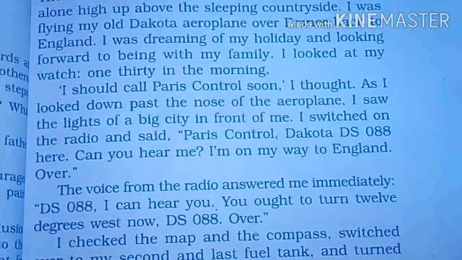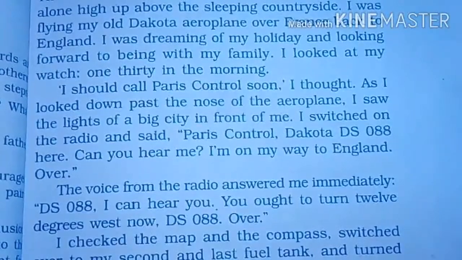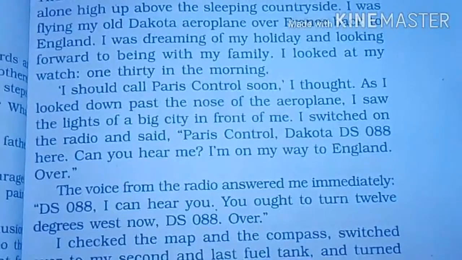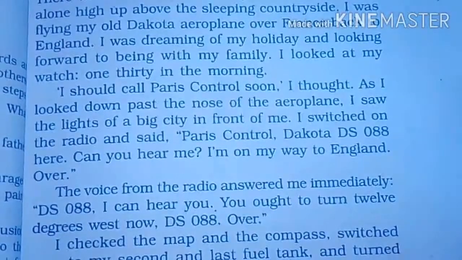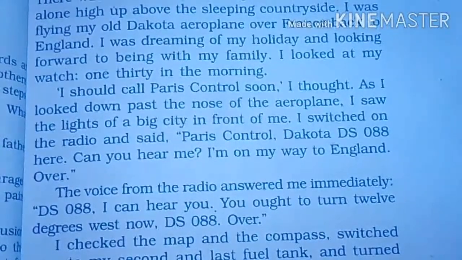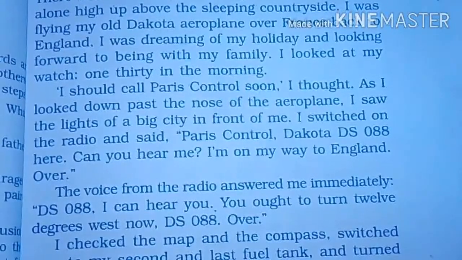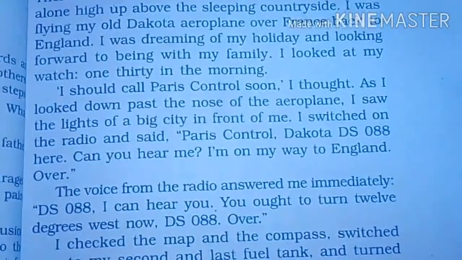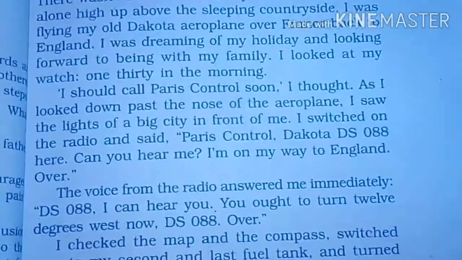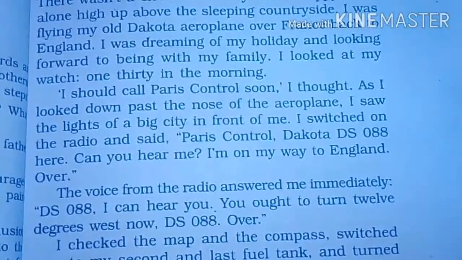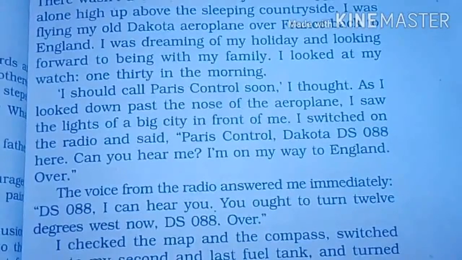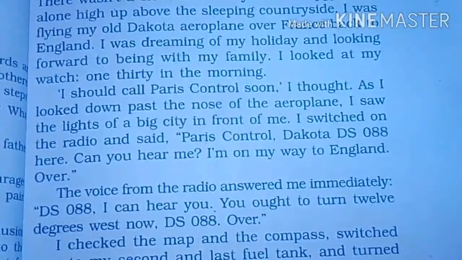So he switched on the communication system and first introduced himself, saying Paris Control, Dakota DS088 here. That is, Dakota DS088 was making this call to the Paris control room.